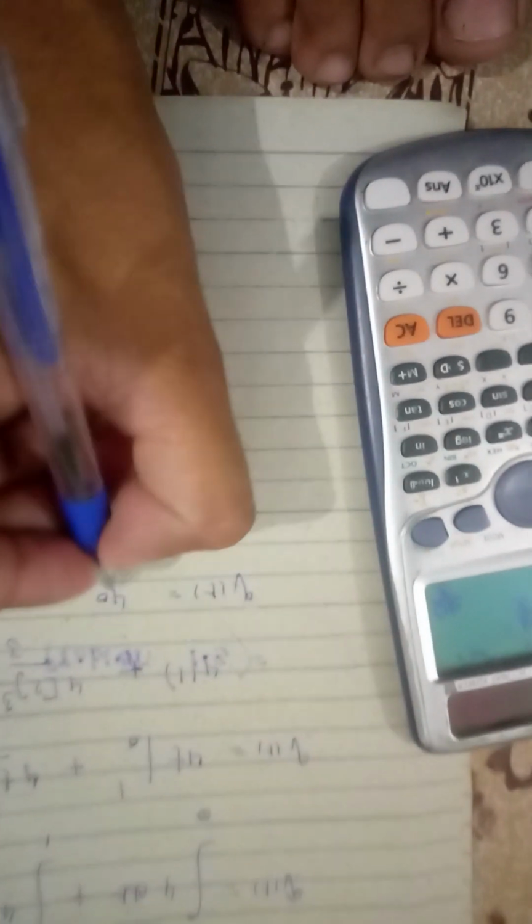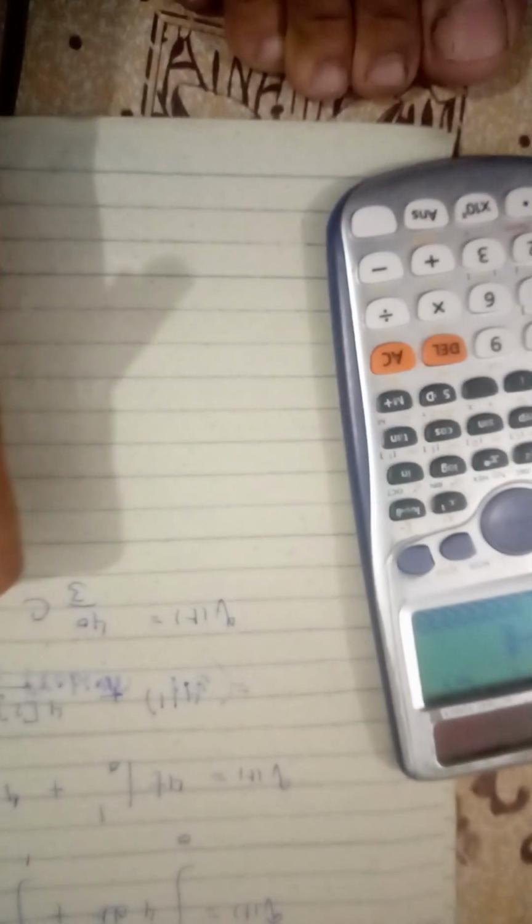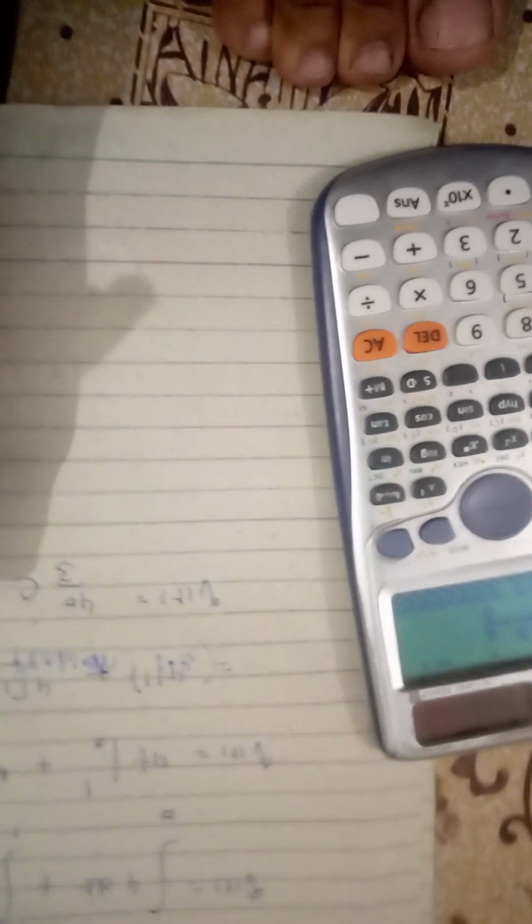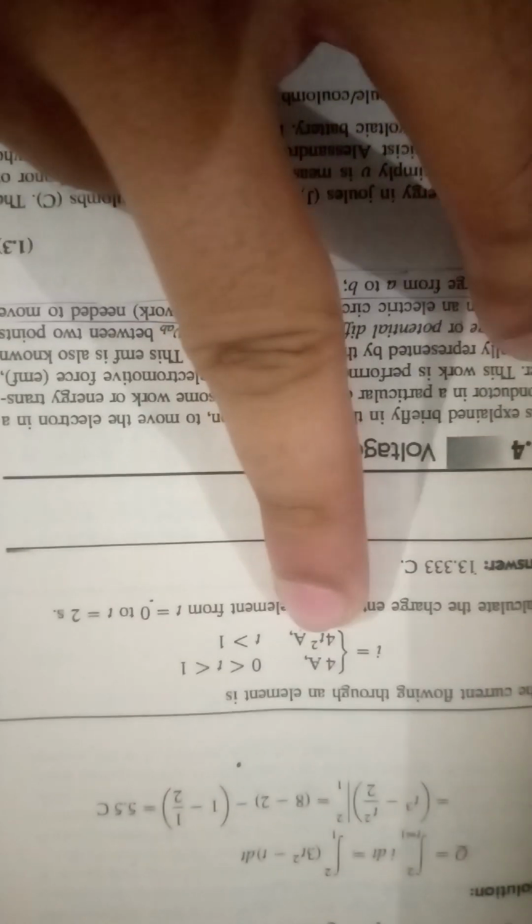So q of t is equal to 40 by 3 coulomb, which is equal to 13.333 coulomb, and the exact same answer is given. So you must take care of these currents. These both are currents, and we should add them because they have different limits.